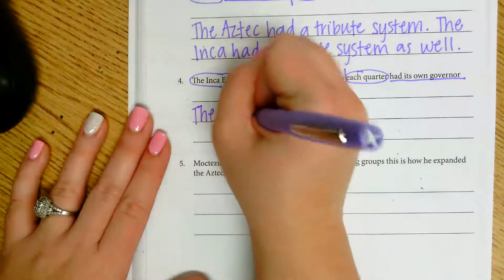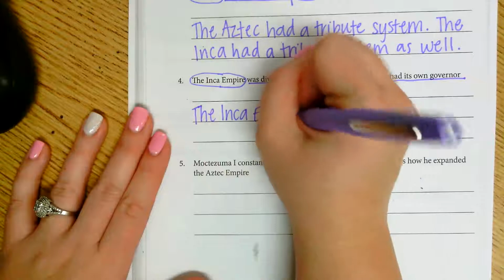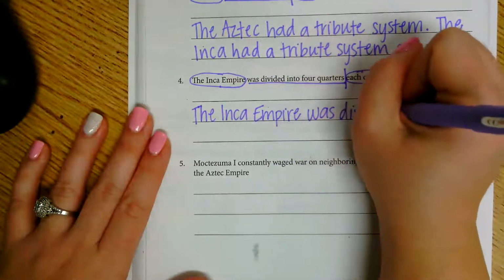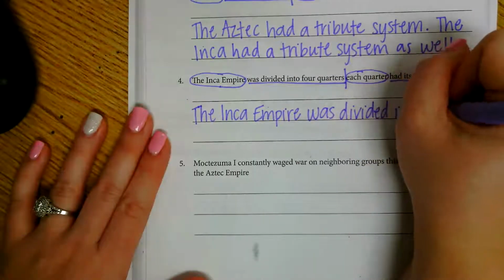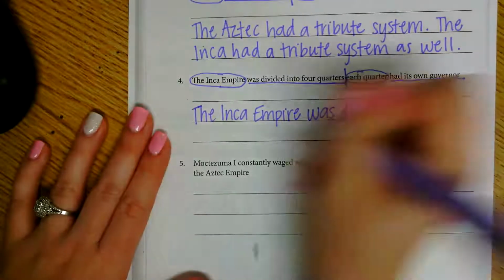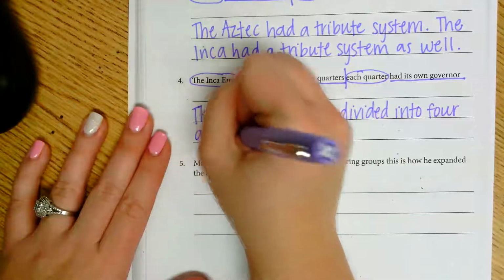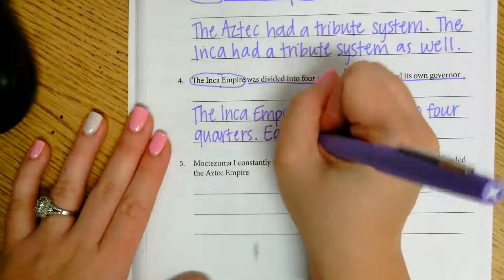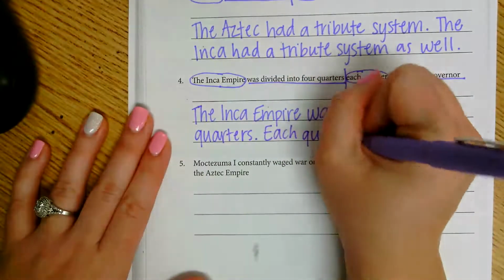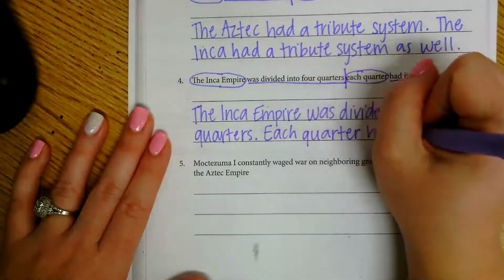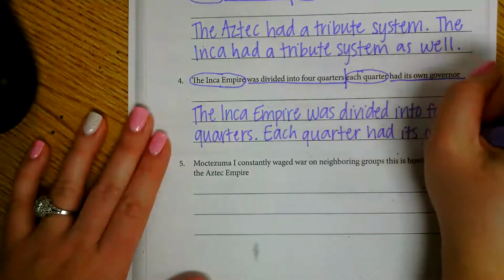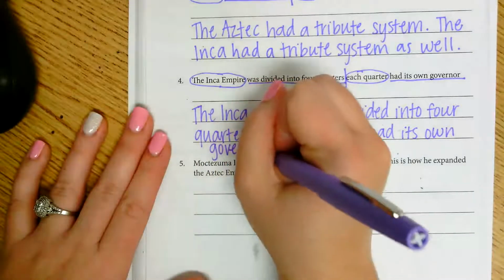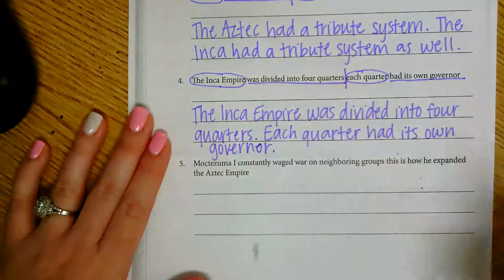The Inca Empire was divided into 4 quarters. Don't forget your period. Capitalize the E in each quarter. Had its own governor, and period at the end.